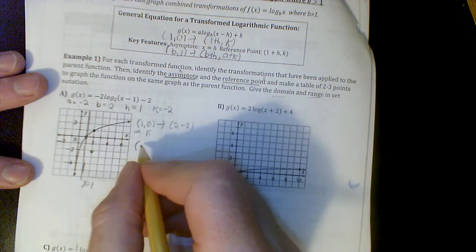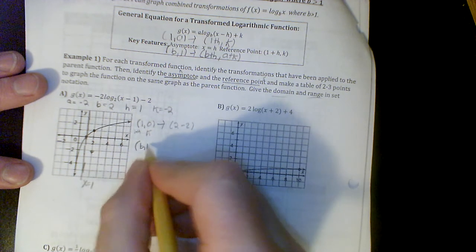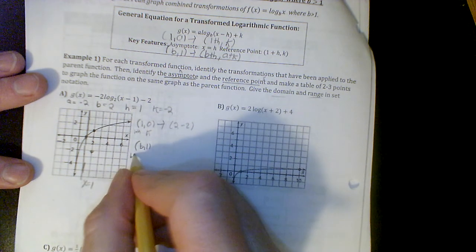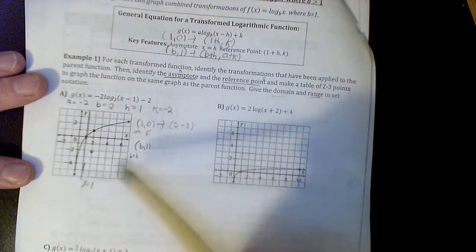And we also have another point that's b1. Let's think about what happens to b1. This turns into b plus h. And you know what? I'm going to erase that b. Let's actually put what our base is, 2, 1.